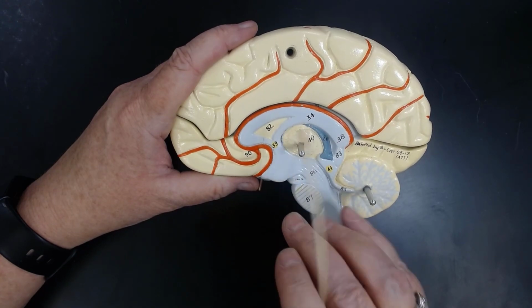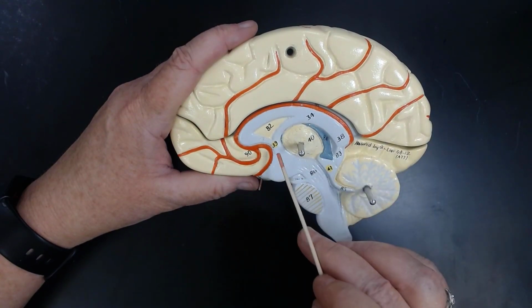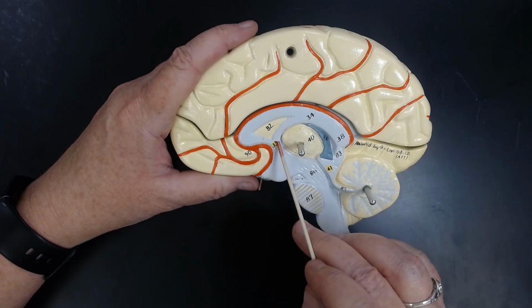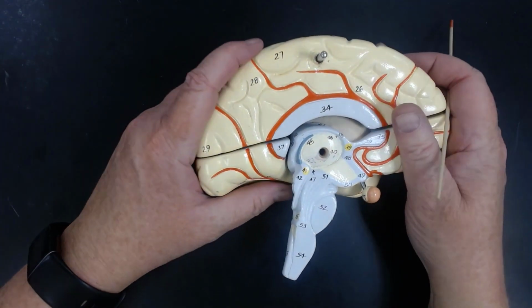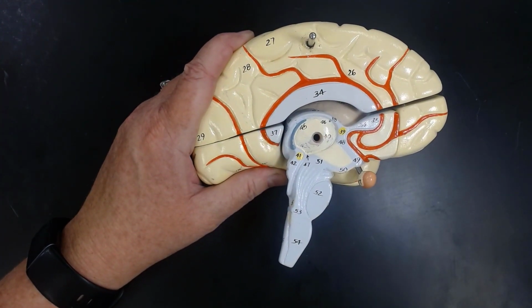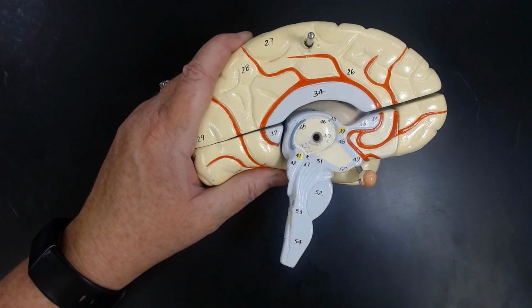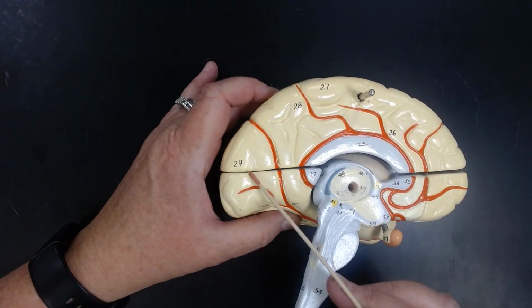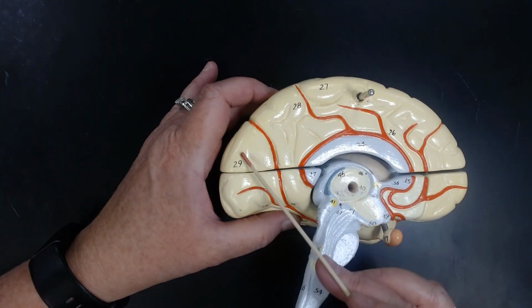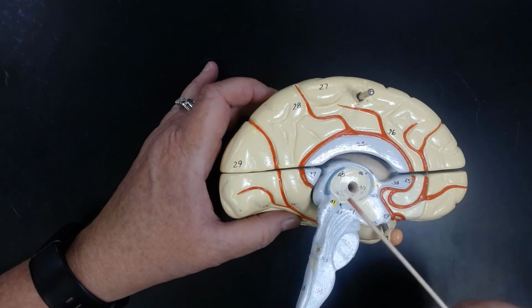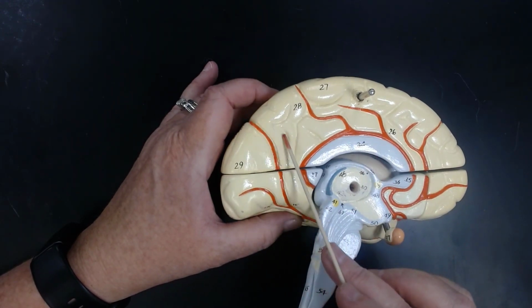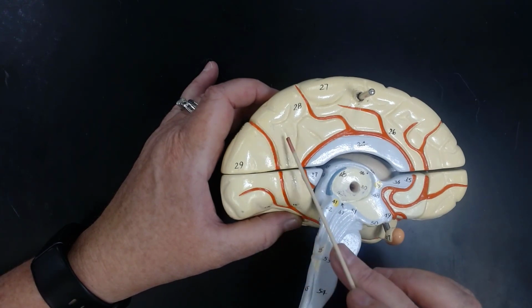The hippocampus is not seen in this model, but the hippocampus is the structure that is responsible for creating new episodic memories. I'm going to look at this other half of the brain because the numbers are different on either side. We have a structure here at number 29 called the cuneus. The cuneus is a Latin term for the word wedge. So this is named after its appearance.